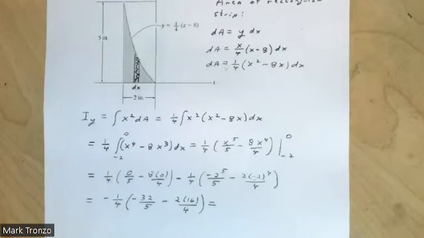And I'm just checking my arithmetic here, to be sure I did everything correctly. Oh, I see.